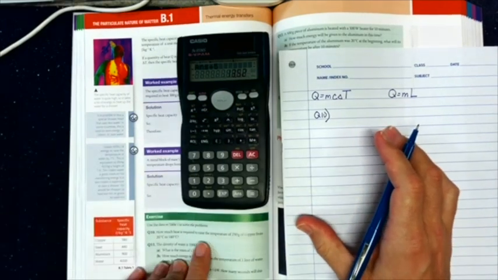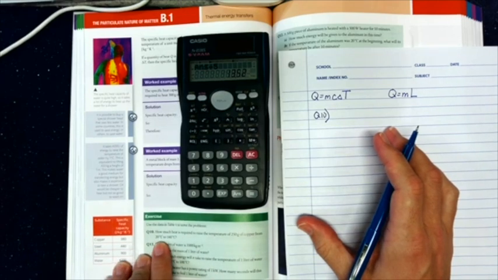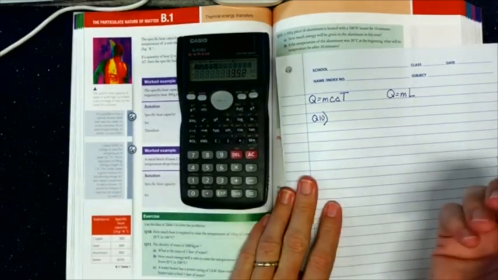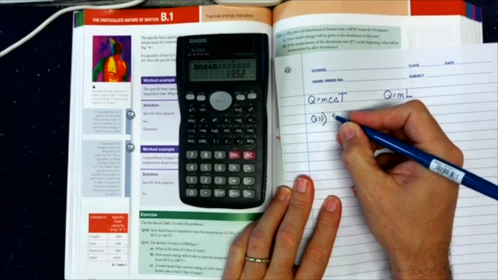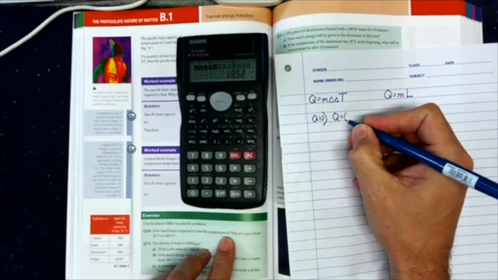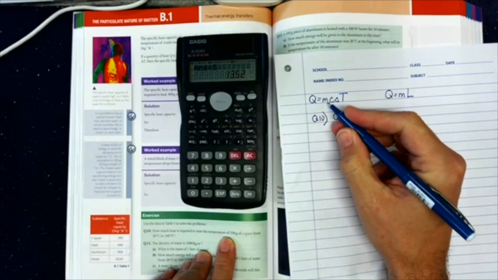So the first question, how much heat is required to raise the temperature of 250 grams of copper from 20 degrees to 160 degrees Celsius? All right, so for this, the question is how much heat. So it's actually looking for Q there. It does give us the mass. The mass is 0.250. Remember, mass needs to be in kilograms.